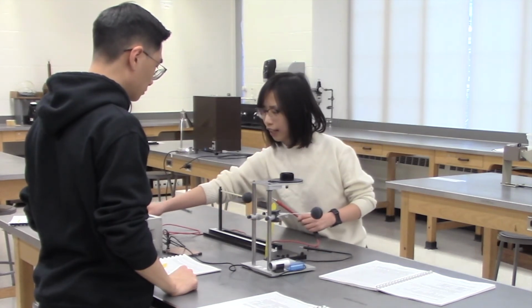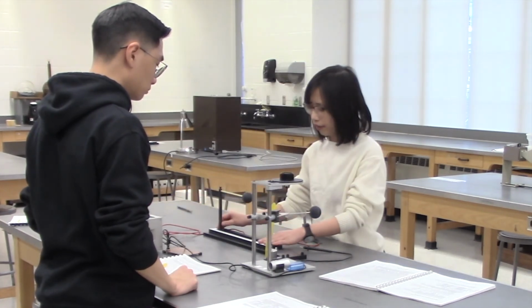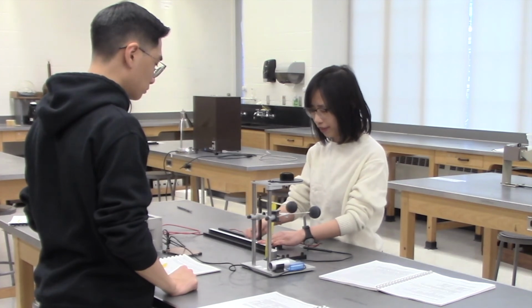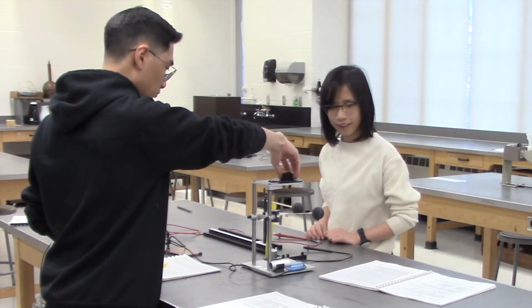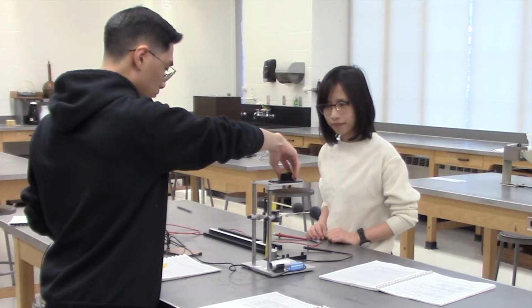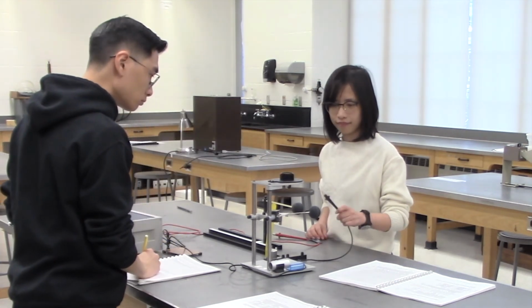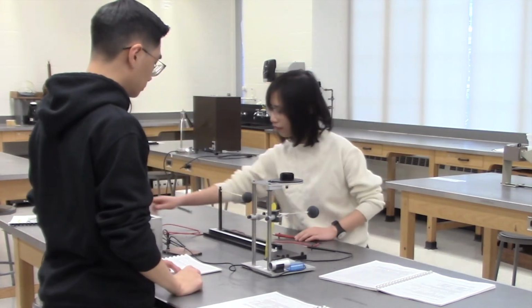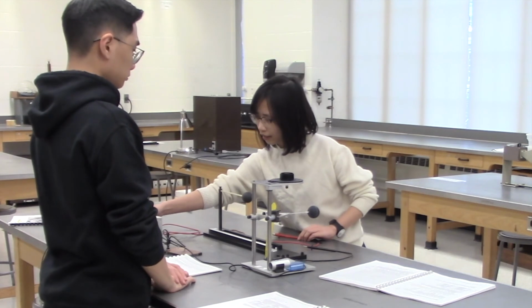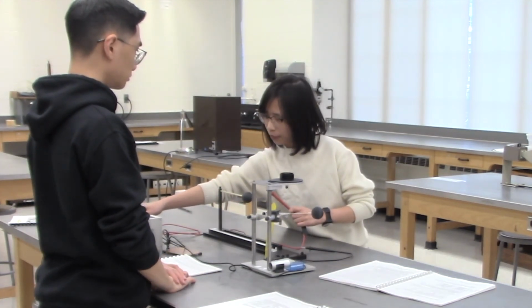Now we charge the sliding spur to 4 kilovolts. We charge the sliding spur at 3 kilovolts for this step.